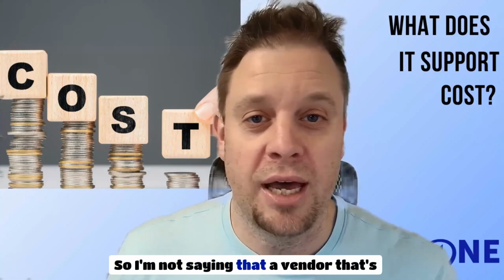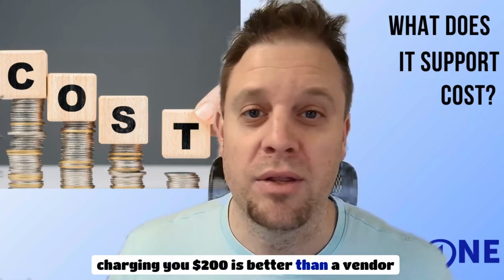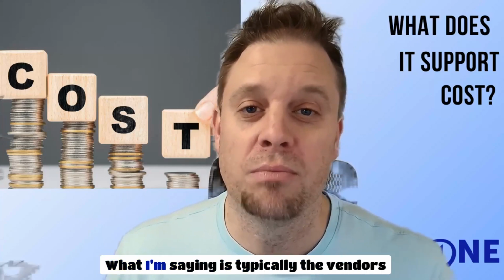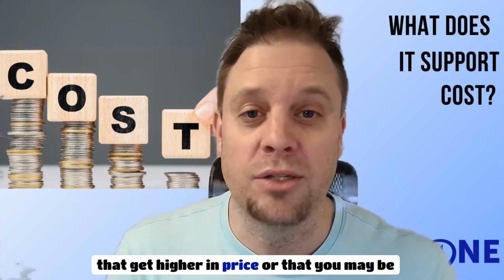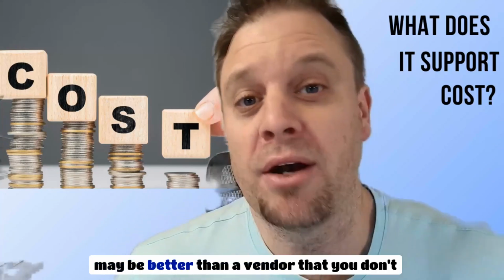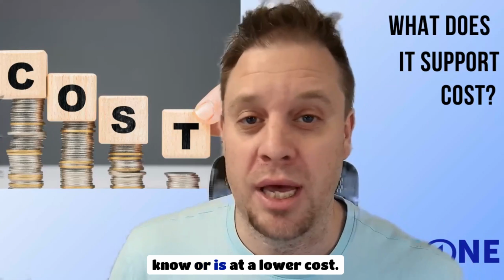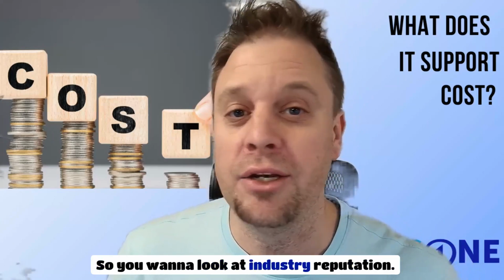I'm not saying that a vendor that's charging you $200 is better than a vendor that's charging you $50. What I'm saying is typically the vendors that get higher in price, or that you may be referred to, may be better than a vendor that you don't know or that is at a lower cost. So you want to look at industry reputation.